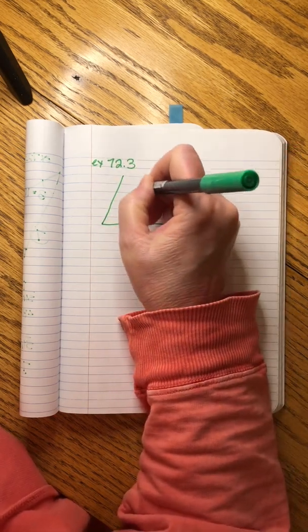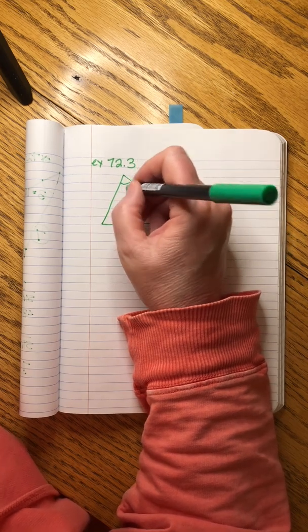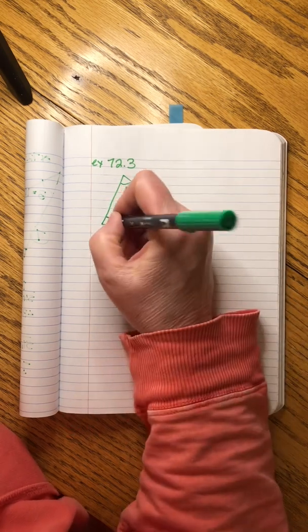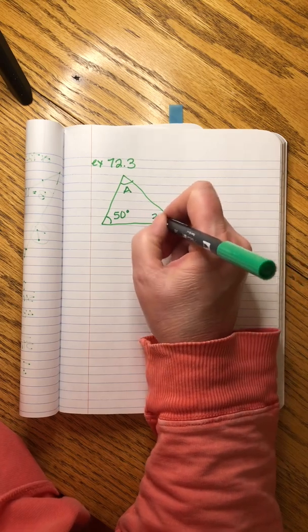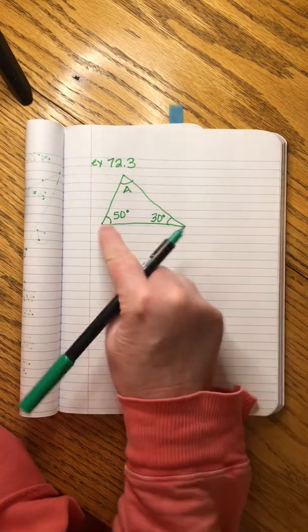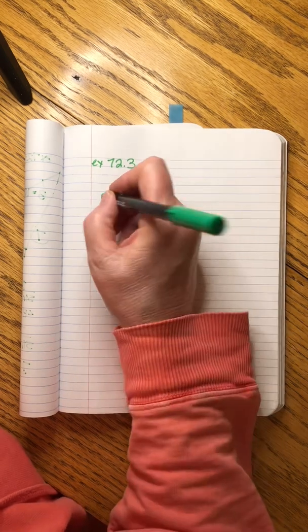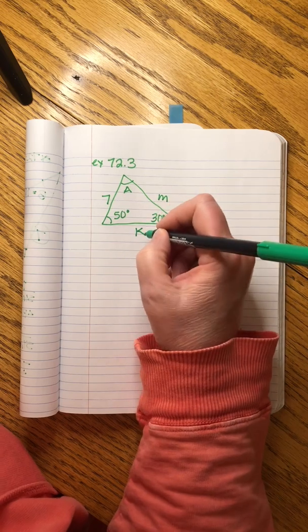All right. Here's our last triangle for this lesson. This time John's putting the A up here, which I normally wouldn't do. I'd always put the A down here, but he's mixing it up. John's feeling his oats. Okay, so we have 2 of the angles, and then we need to have at least one side. Yep, there it is, 7, M, and K.